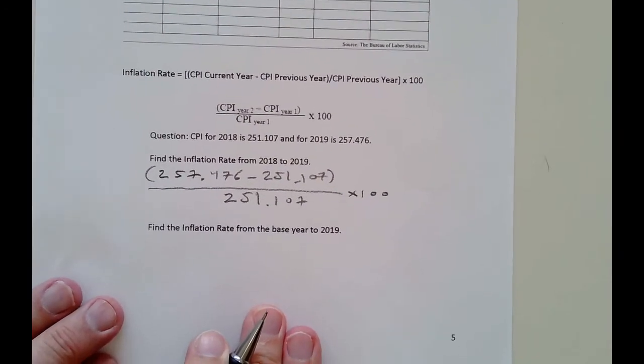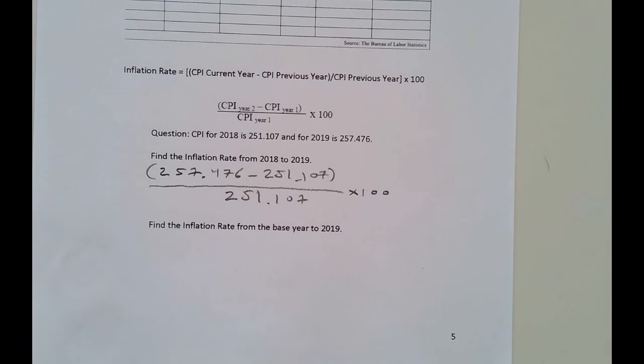So get my calculator out. And so we have 257.476 minus 251.107, and that's 6.369.